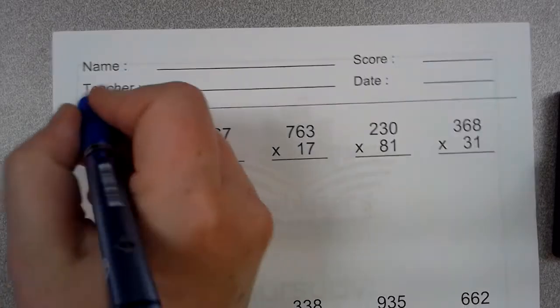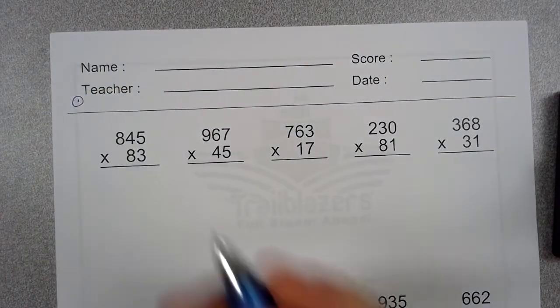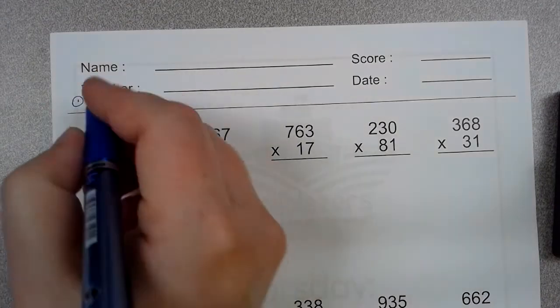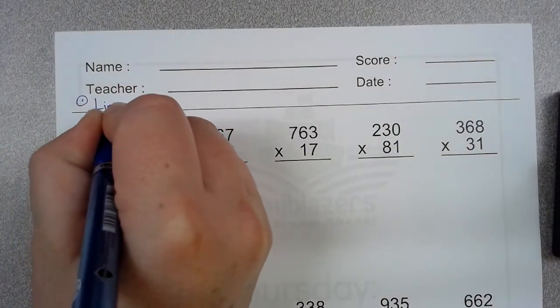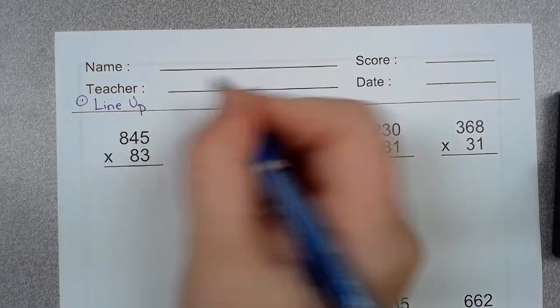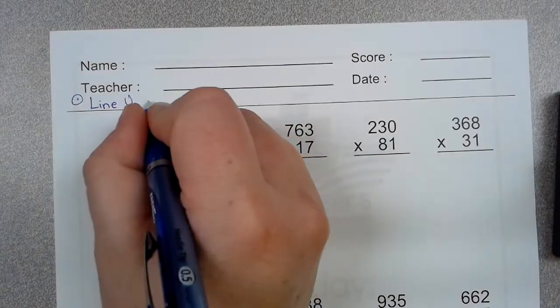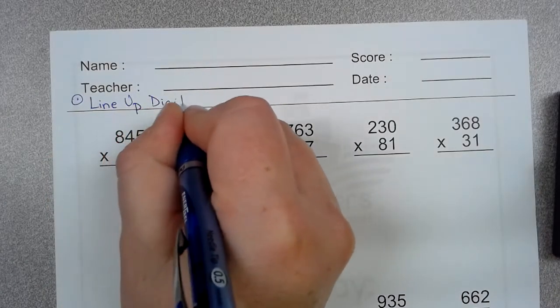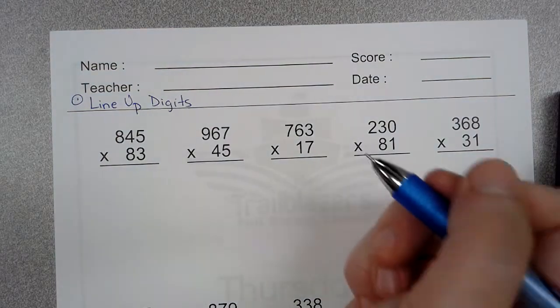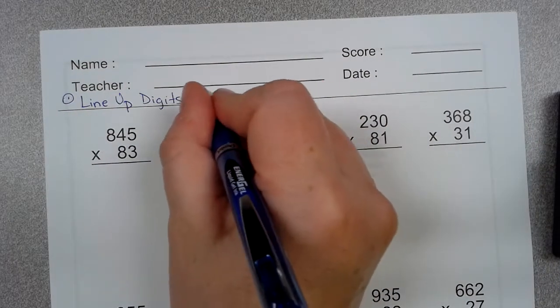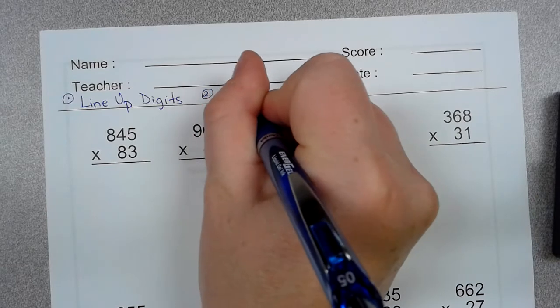The very first thing you need to do, because there's no grids, is make sure you line up your work, or line up the digits. Everything goes in the place value. Number 2, it's going to help if you write neatly.